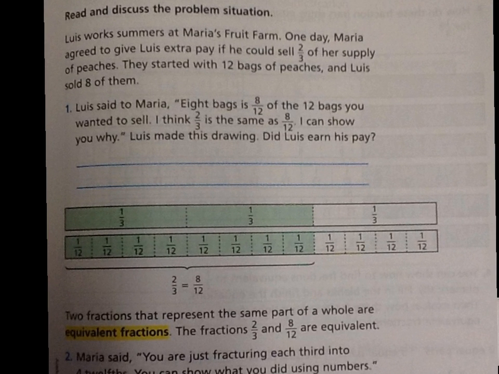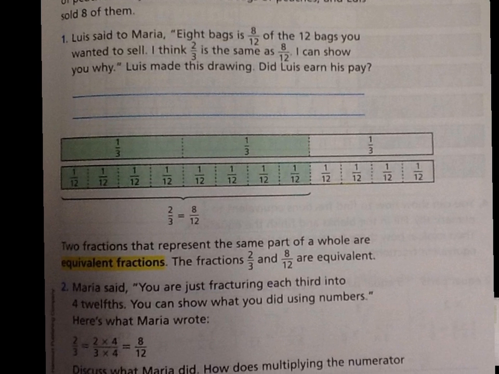Alright, so it says, Lewis works summers at Maria's fruit farm. One day, Maria agreed to give Lewis extra pay if he could sell 2/3 of her supply of peaches. They started with 12 bags of peaches. Lewis sold 8 of them. Lewis said to Maria, 8 bags is 8/12 of the bags you wanted to sell. I think 2/3 is the same as 8/12. I can show you why. Lewis made this drawing. Did Lewis earn his pay?